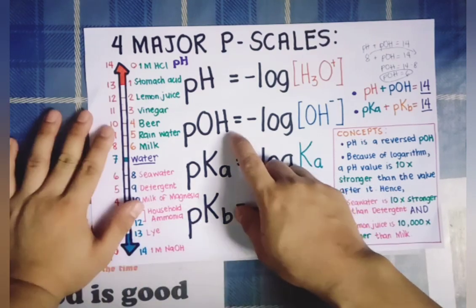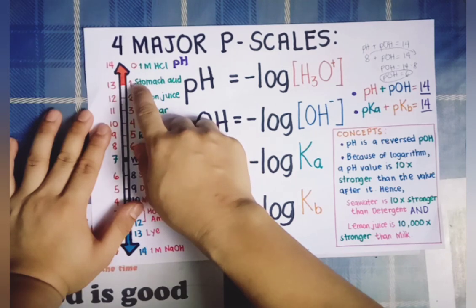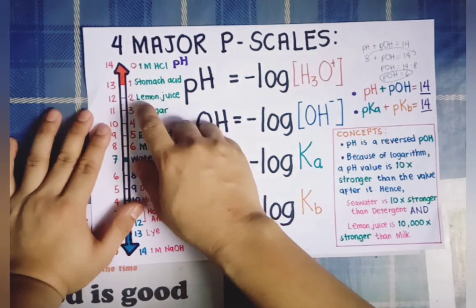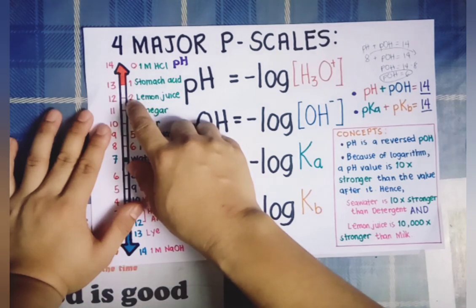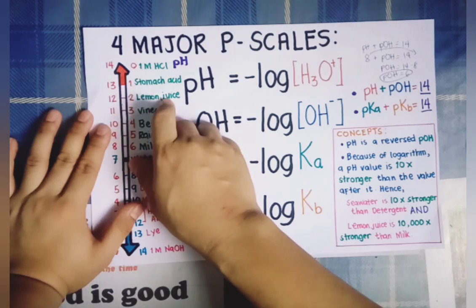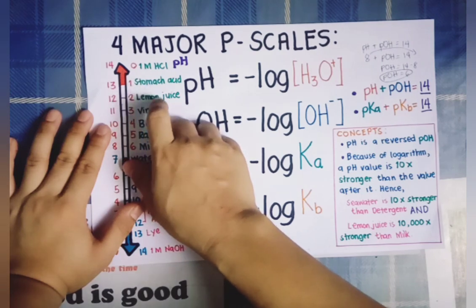For example, we have here stomach acid. The pH of stomach acid is 1, and we have here lemon juice. The pH of lemon juice is 2. Does that mean that stomach acid is just one step stronger than the lemon juice? No. That actually means stomach acid is 10 times stronger than the lemon juice.